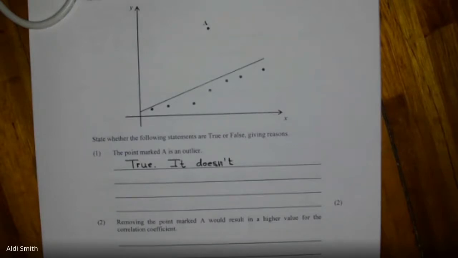Next, removing the point marked A would result in a higher value for the correlation coefficient. True or false? True is correct. Why? If I remove point A, all the other points are closer together, so the correlation gets stronger.